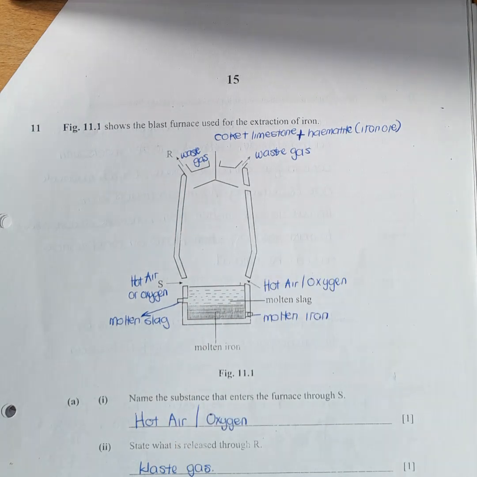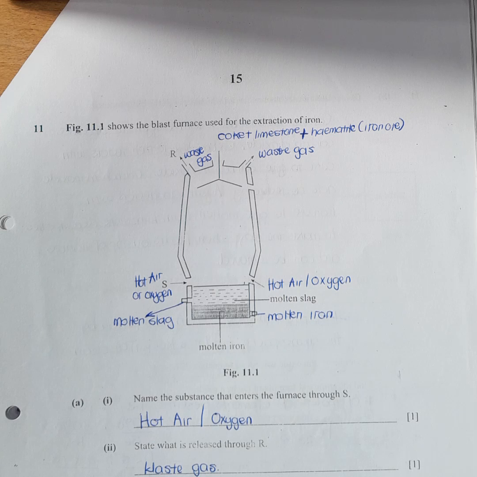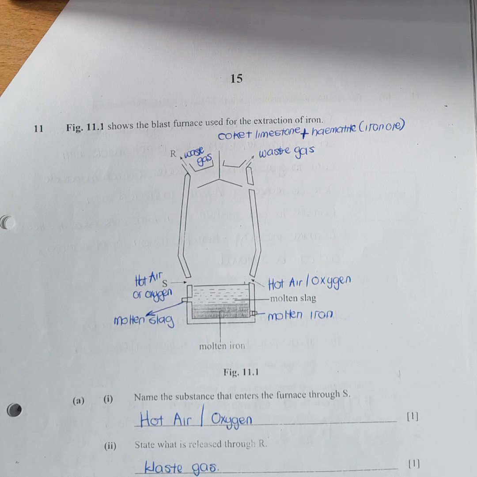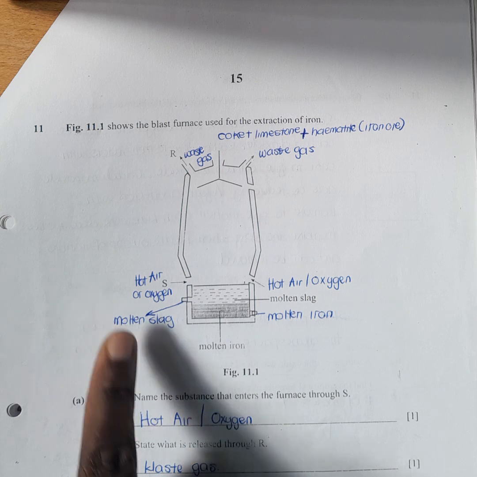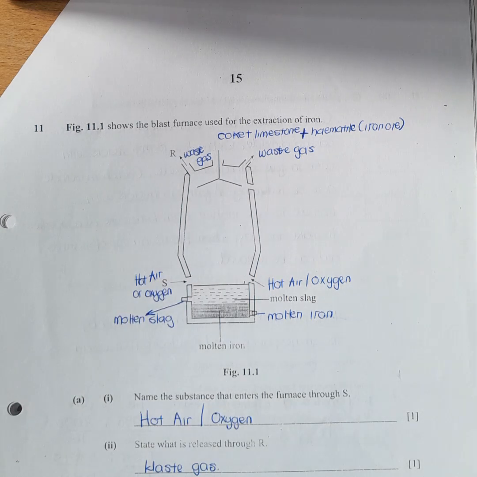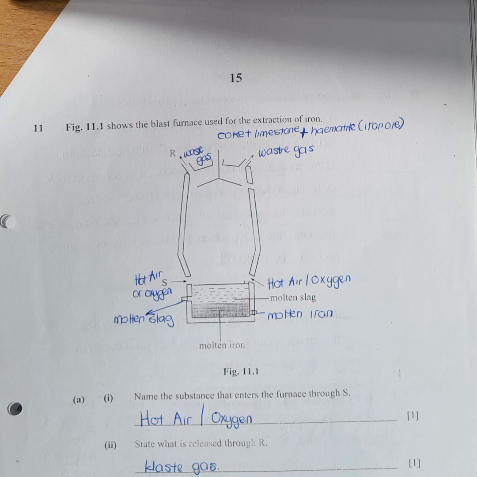And then we are going to feed coke, limestone, and iron ore inside the blast furnace from the top. So the question is now saying, name the substance that enters the furnace through S. So this is our S. So we are going to have hot air or oxygen. And then on part 2, it is saying, state what is released through Ara. We are going to have waste gases. So they can examine you to see if you can label the blast furnace diagram.